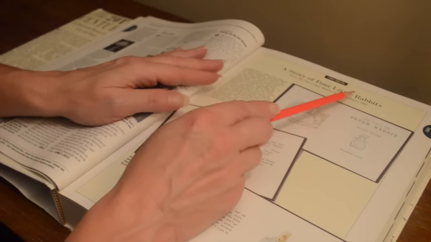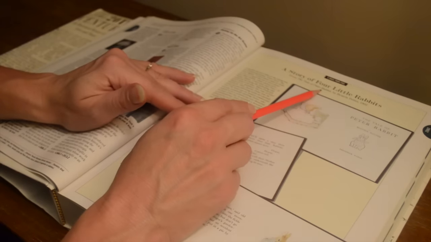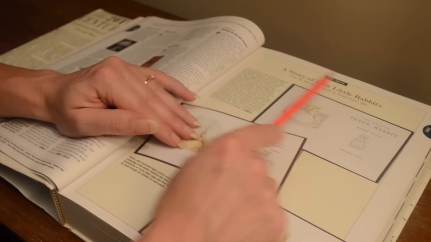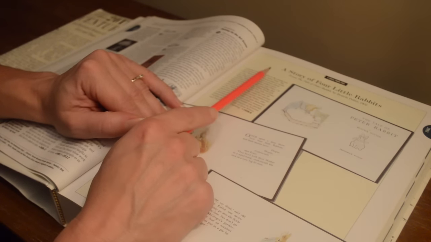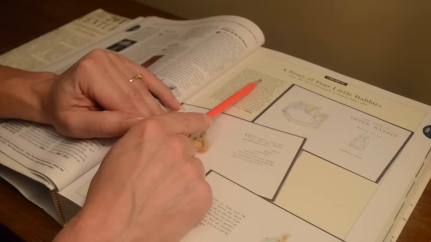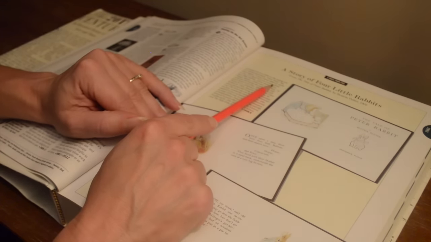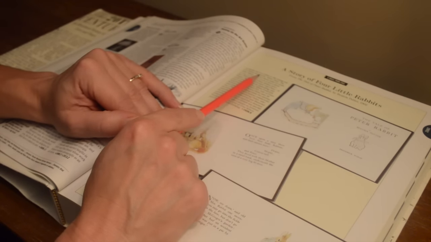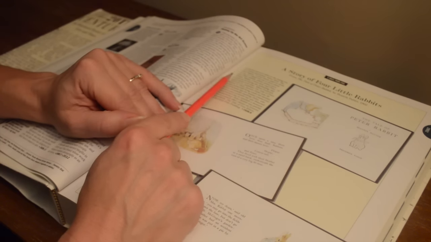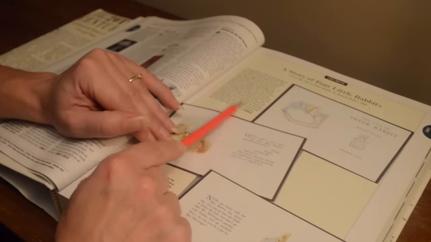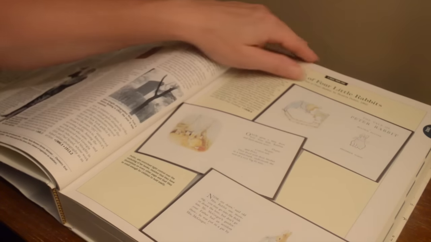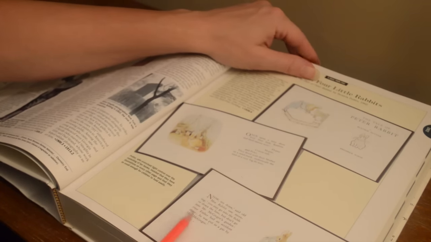A story of 4 little rabbits. The Tale of Peter Rabbit by Beatrix Potter. It started out as a letter to the young son of a former governess. Dear Noel, the letter began, I don't know what to write to you, so I shall tell you a story about 4 little rabbits, whose names were Flopsy, Mopsy, Cottontail, and Peter. It ended up becoming the best-selling children's book of all time. It's cute little illustrations there.